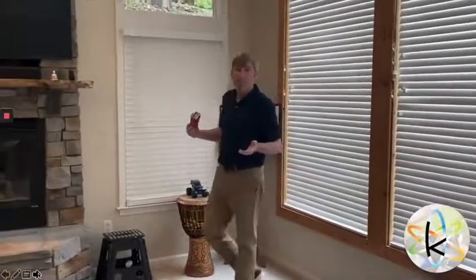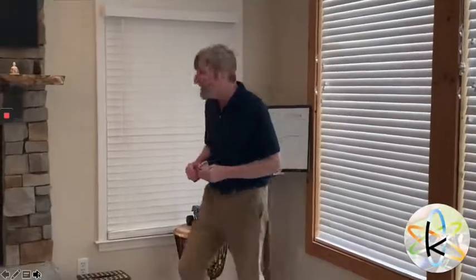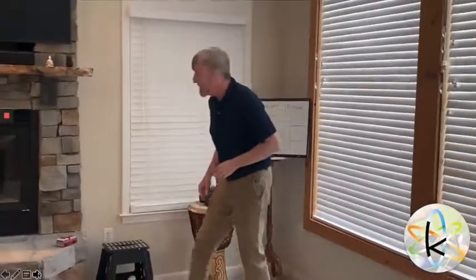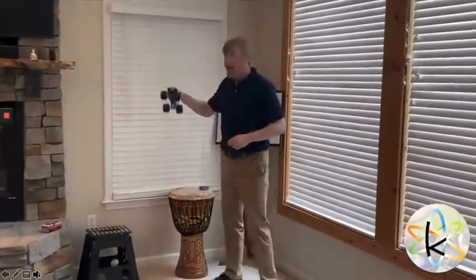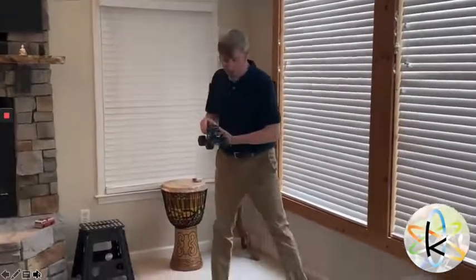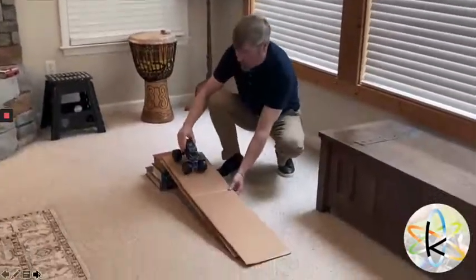And that's how it is sometimes in science. Sometimes the plans you make don't work out, and that's okay. You improvise, you adapt, you overcome, you observe, you experiment again. Remember, it's okay to make mistakes. That's how we learn. So, since my fire truck wouldn't work, I got a monster truck. So I'm going to take my monster truck, put it here at the top of our ramp.